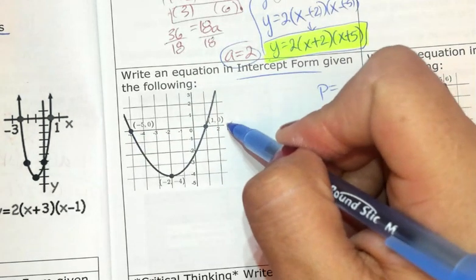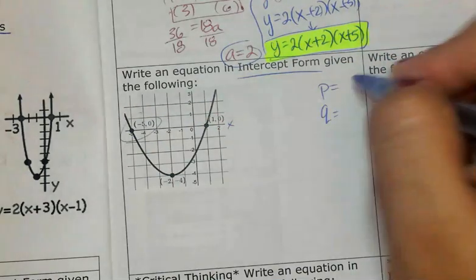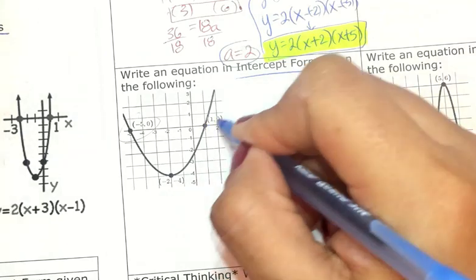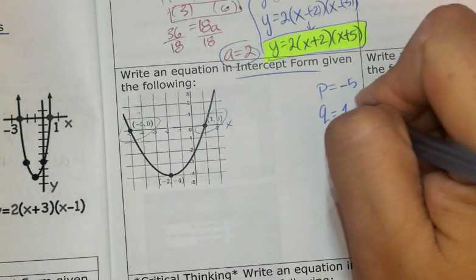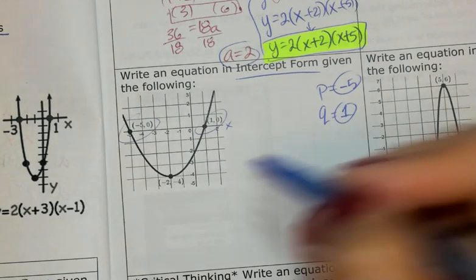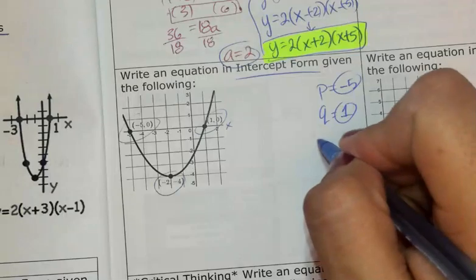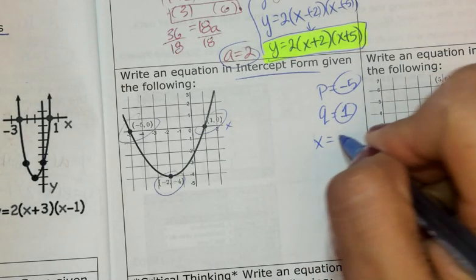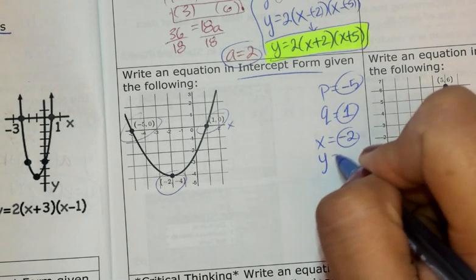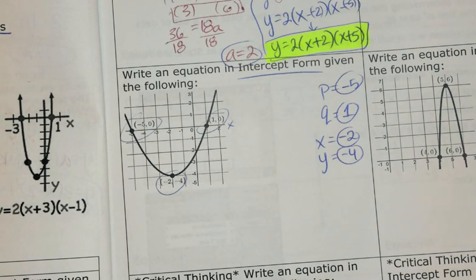So right here we have the x-axis. That is one of the values, -5. And that is another value, 1. Then it's giving you the point. So if we have the point x is -2, y is -4, we're going to substitute those values into the equation.